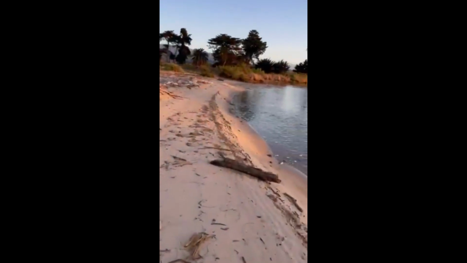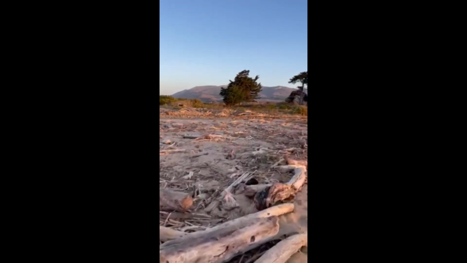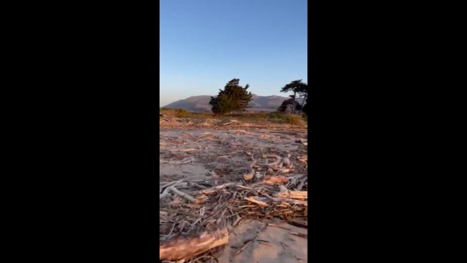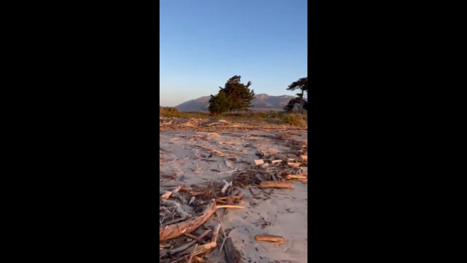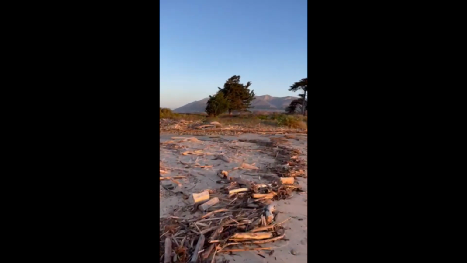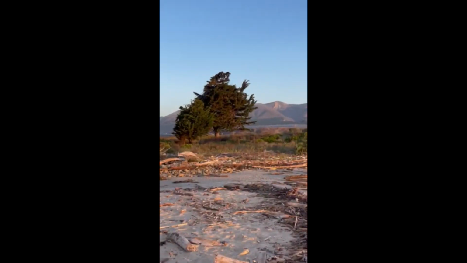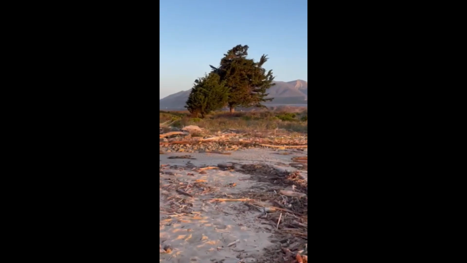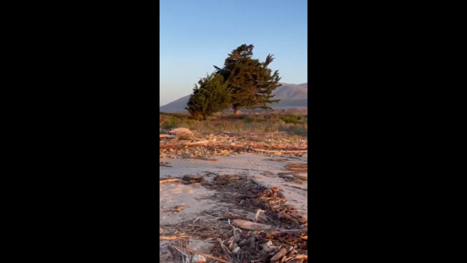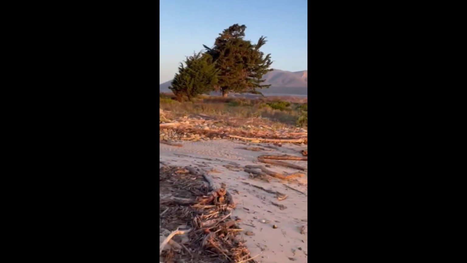Let's look at the perspective. This tree is very distinct. You can see it looks kind of windblown almost to the right. You can see these lower branches here. It's very distinct in the video that we can look at.